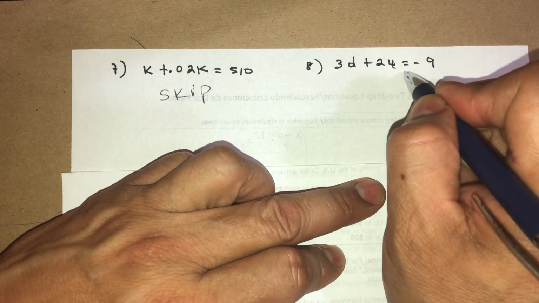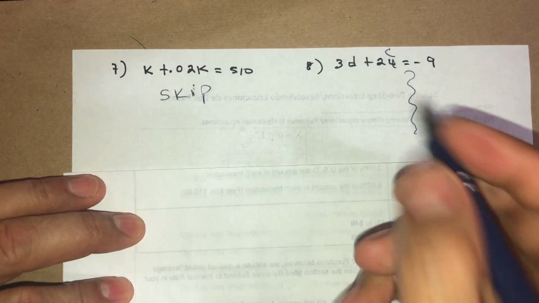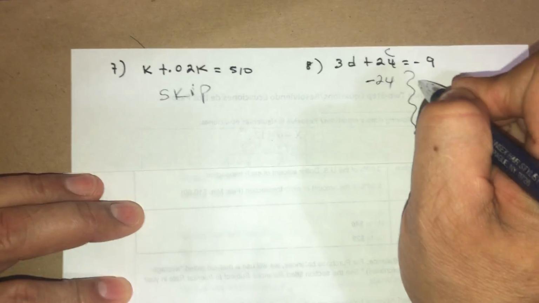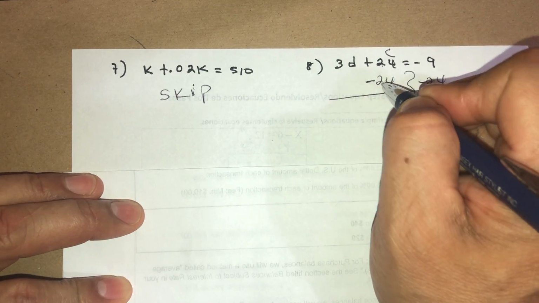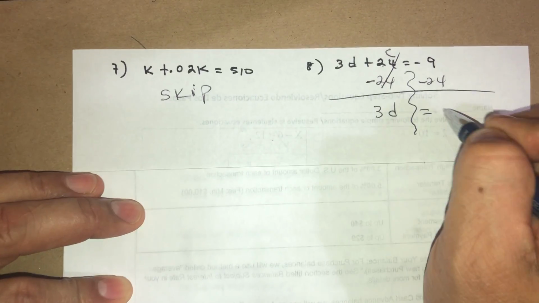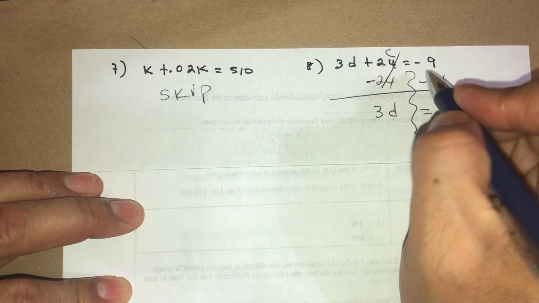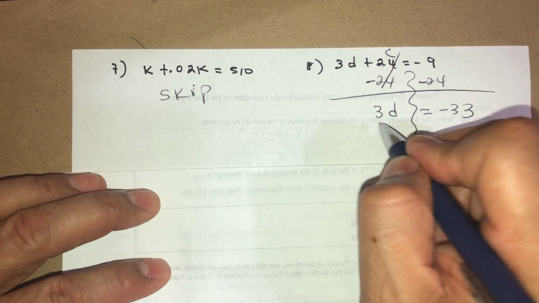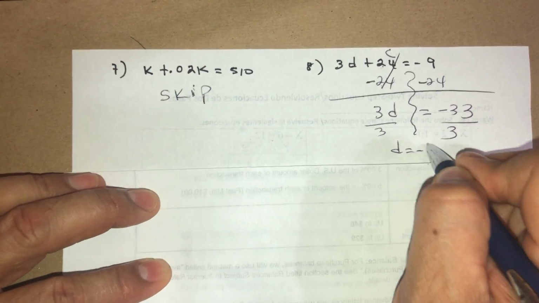Here, okay, this is my constant, right? So the 24 must go to the other side, and I do the opposite. All right, I have $24, I spend 24, I have no money left. So I bring down my 3d equals negative 33. Remember, when you add same sign numbers, you keep the sign, okay? And add the numbers. Now we divide by 3, so d equals negative 11.